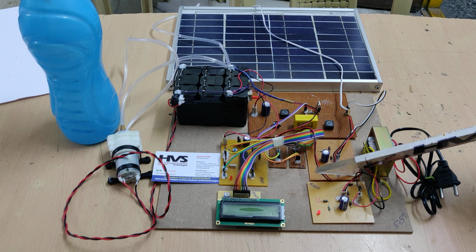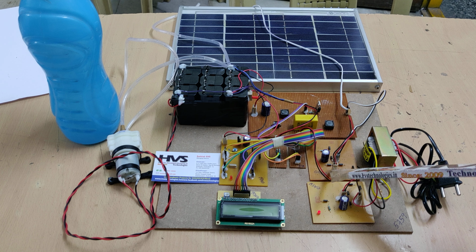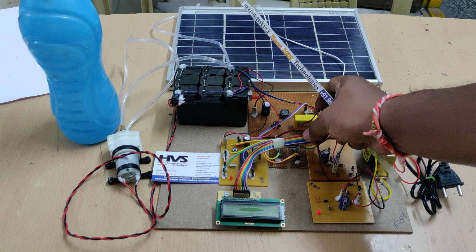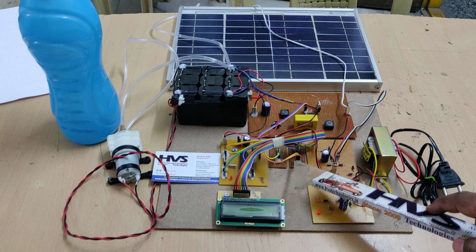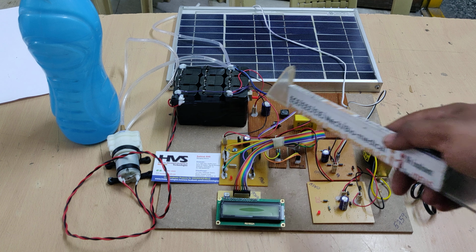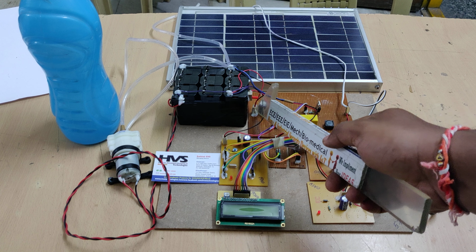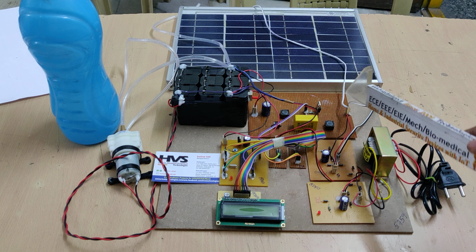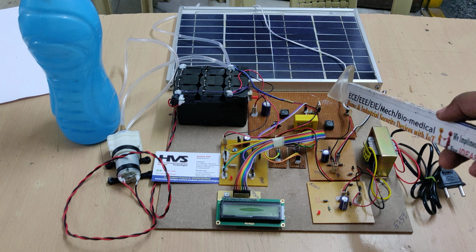From this charging circuit we are providing the input to this voltage sensor. There are two voltage sensors. Why? Because we need to measure the battery voltage, which is connected at this SEPIC converter output, as well as the SEPIC converter input voltage, nothing but the solar panel voltage.